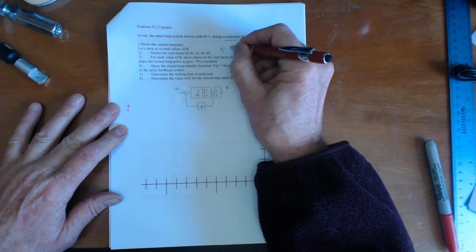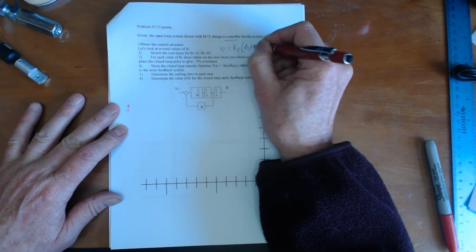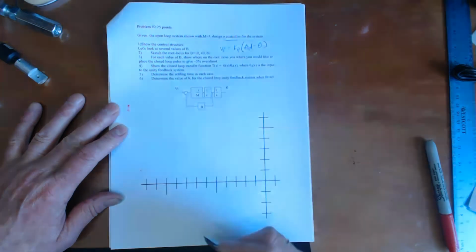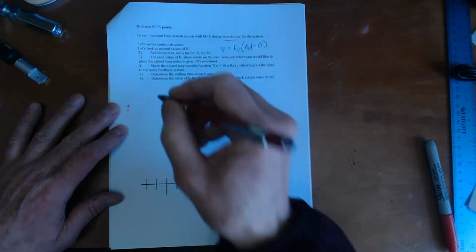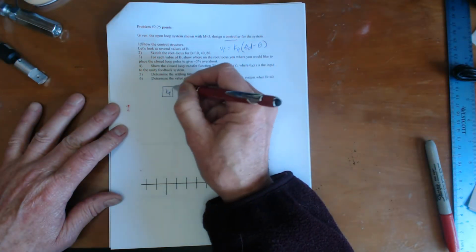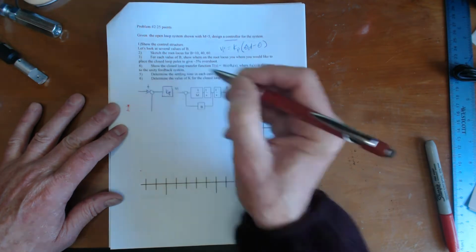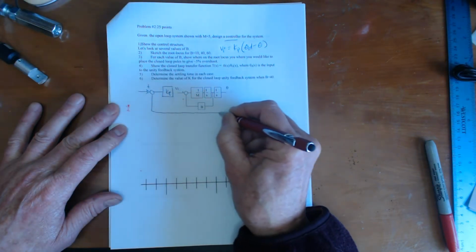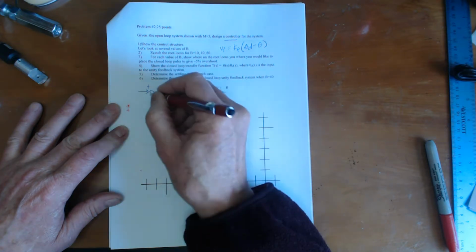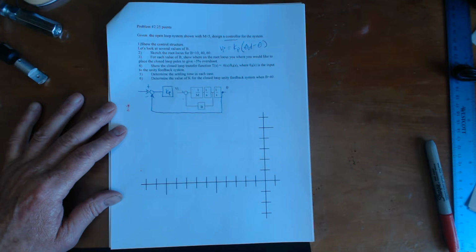It means that you take the control variable, you multiply it by some gain times the desired minus the actual. That's the control structure. When I say show the control structure, what I really want you to do is show me the control structure in a block diagram. Something like that. So that's really what I wanted you to get to here.